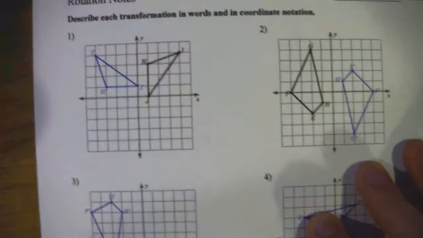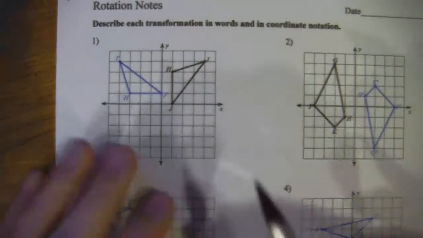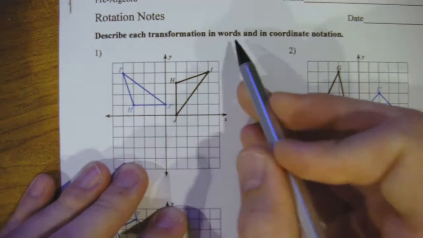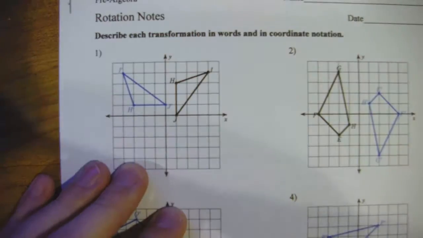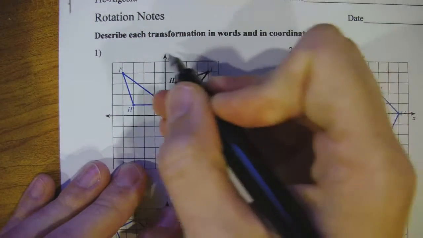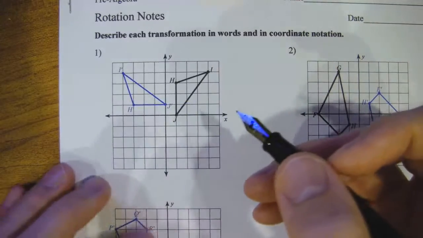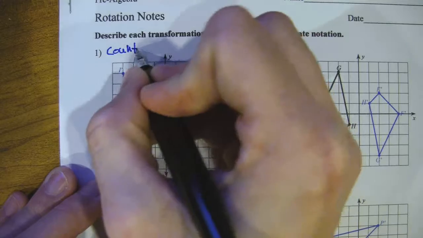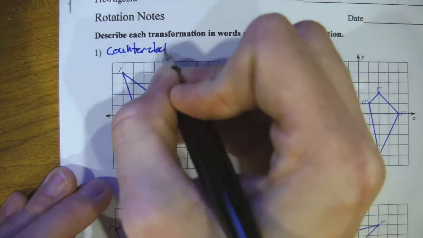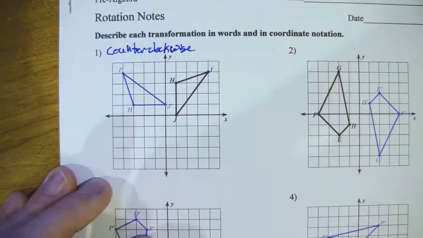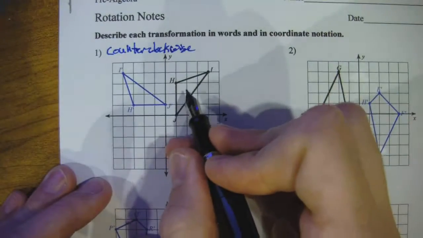So let's get started. On your notes page, we've got our first image. I noticed that our original pre-image is here in quadrant 1, and we're asked to describe the transformation in words and in coordinate notation. So let's do it in words first. I noticed that it's in quadrant 1, and it looks like it's gone to the left, so that's counterclockwise. So I'm going to say we rotated counterclockwise, and in this case, 90 degrees.